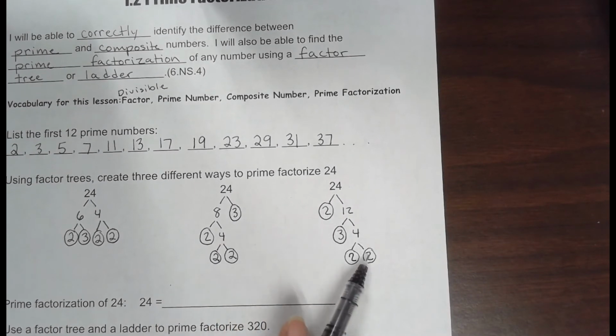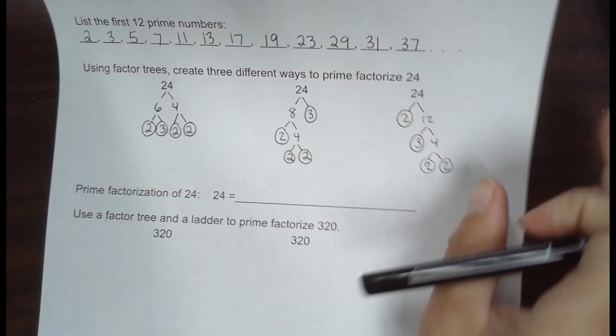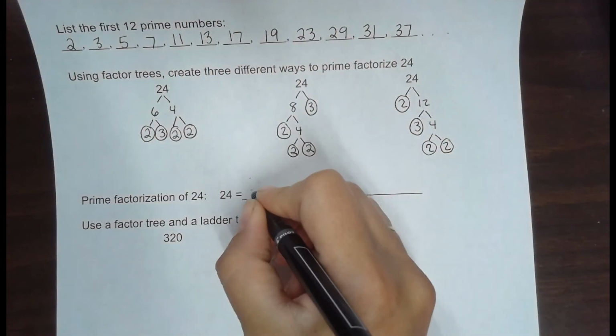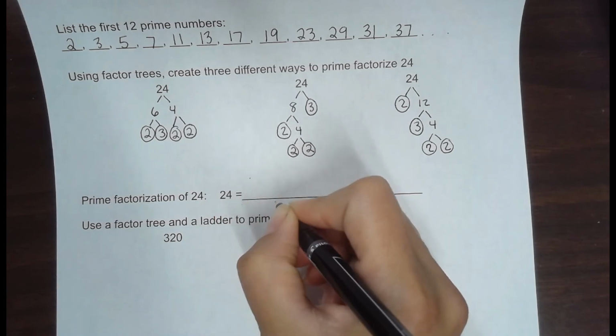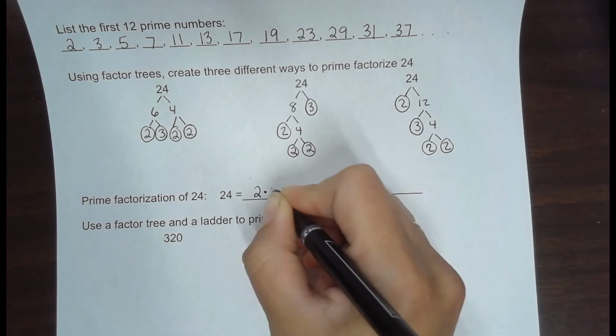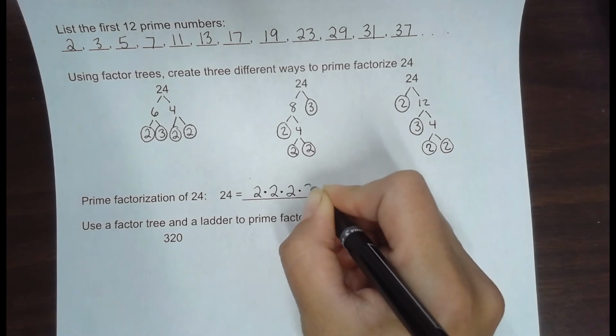1, 2, 3. Two 2s and a 3. So no matter how you break it down, we just did 3 different factor trees for the same number. But no matter what, we found the recipe to build this composite number. The prime factorization of any number will always be the same. So we're going to write the prime factorization, which would be 2 times 2 times 2 times 3.